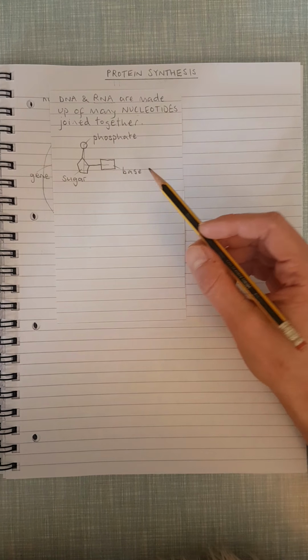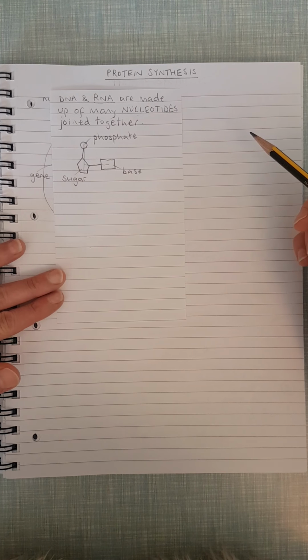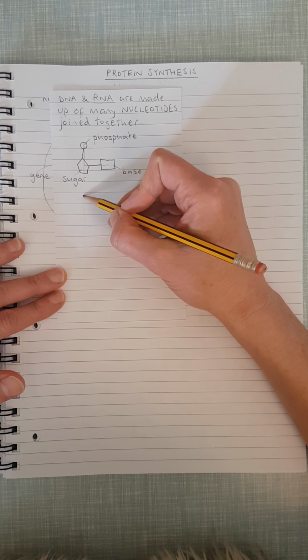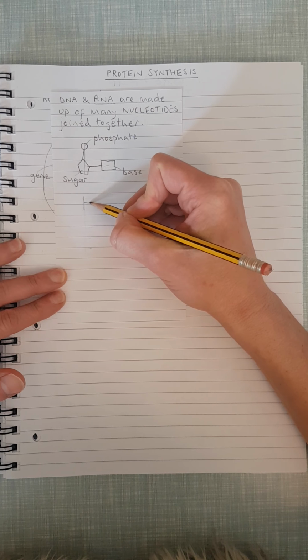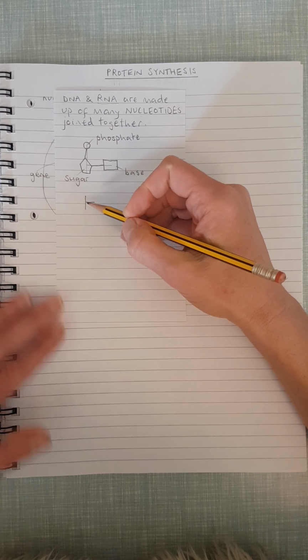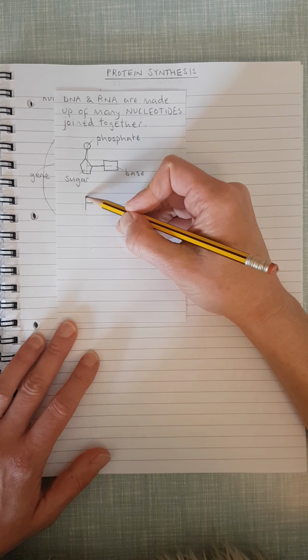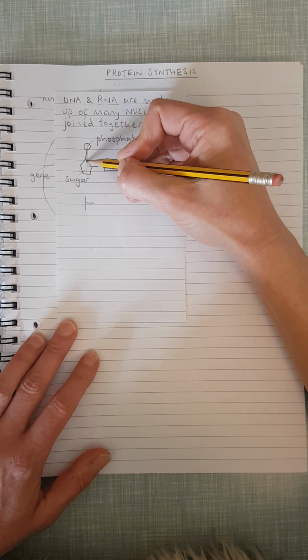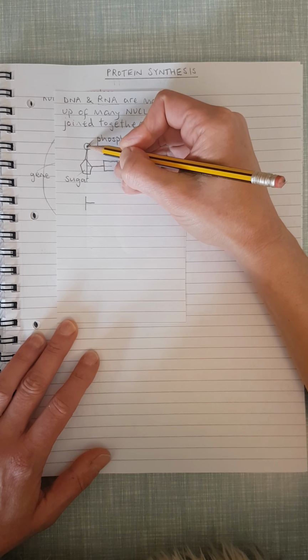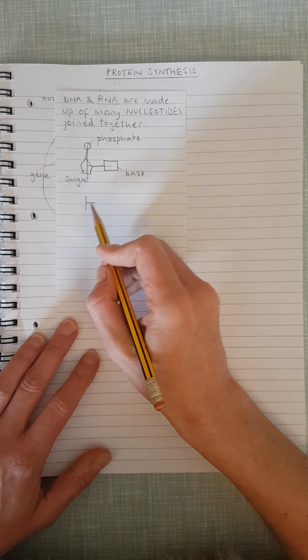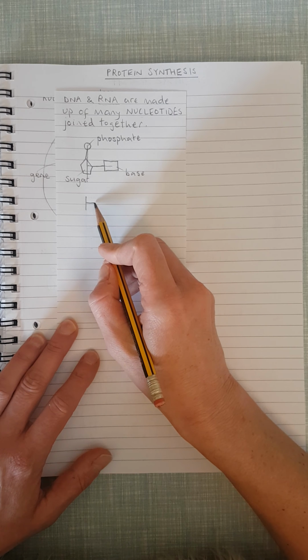So I'm going to do a couple of little drawings later in this lesson, and I'm going to represent my nucleotides like this. Okay, so this little vertical line here is meant to represent the sugar and the phosphate, and then this little horizontal line here is meant to represent the base, sticking out at right angles.